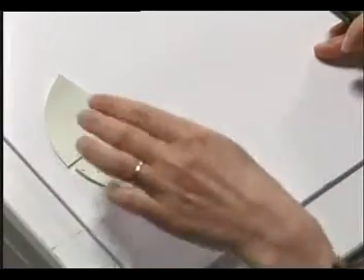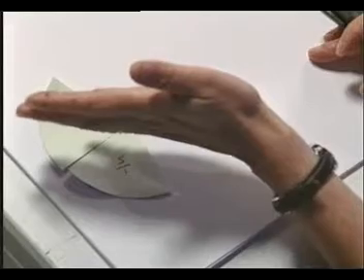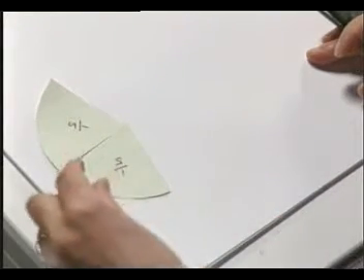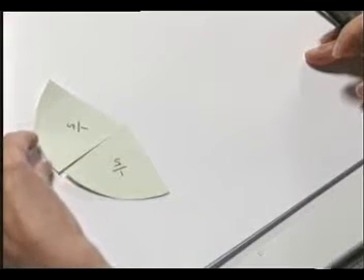Well, instead of trying to split those 2/5 into 3 pieces, it's actually much easier to imagine it as splitting 1/5 into 3 pieces, the other 5th into 3 pieces, and then taking one section from each.